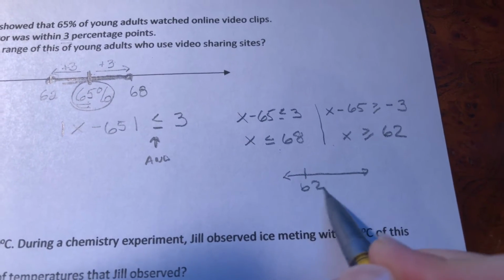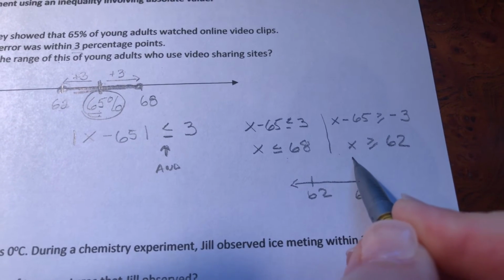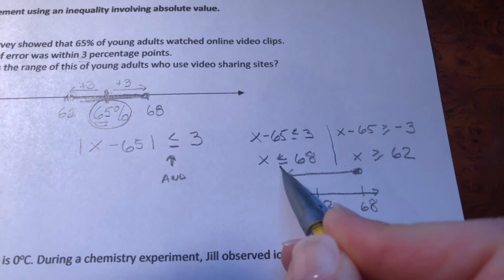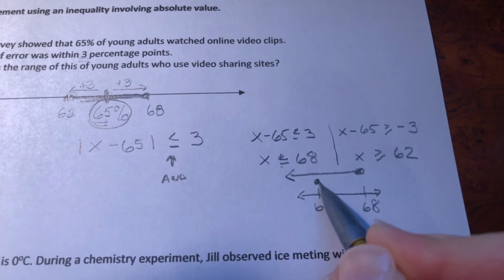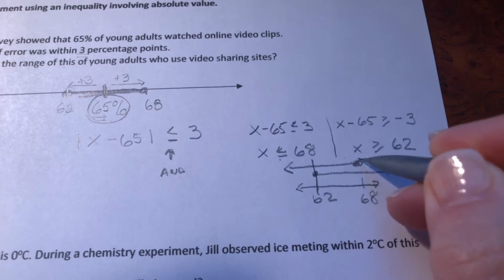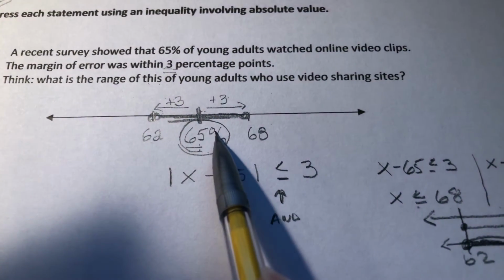And if you were to plot this on the number line, here's 62, here's 68. These are all the values starting at 68 going to the left, less than or equal to. Here are all the values from 62 going to the right. And an and statement means what they share in common. They share from 62 to 68, which is what we did here.